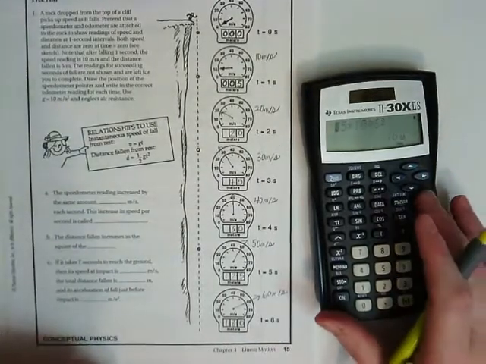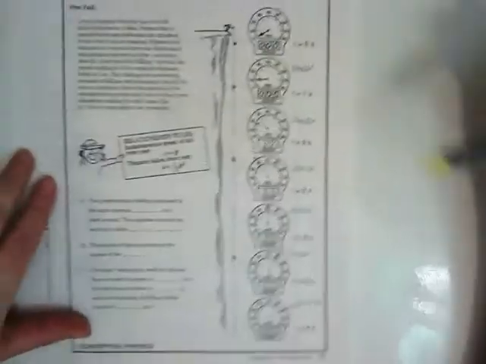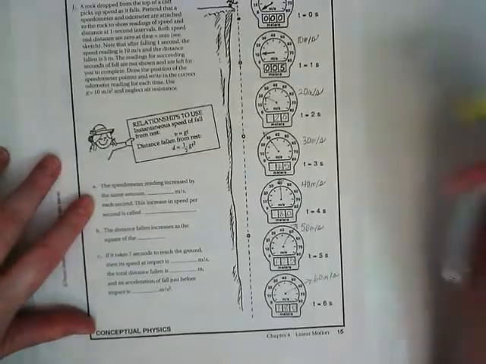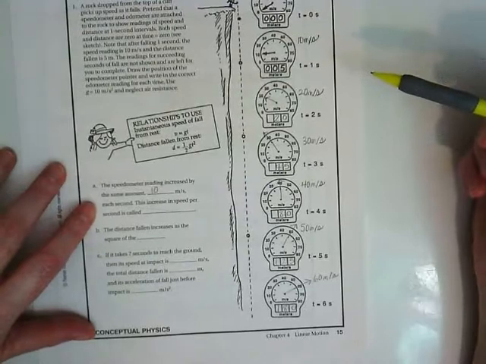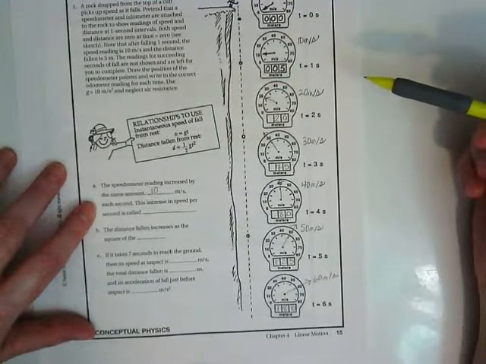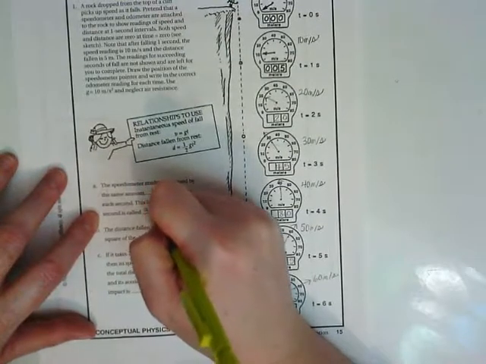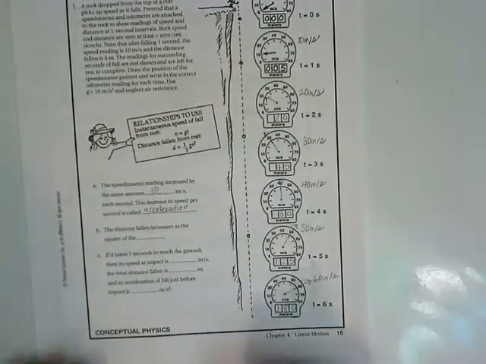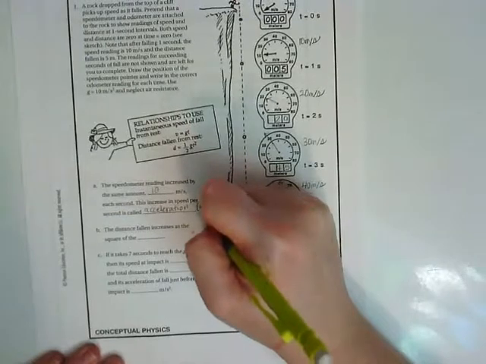So now we can look at these questions. The speedometer reading increased by the same amount, which we've talked about, the 10 meters per second each second. This increase in speed per second is called acceleration. In this case, it's due to gravity because we're just falling.